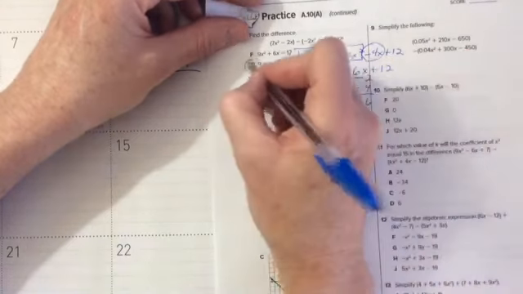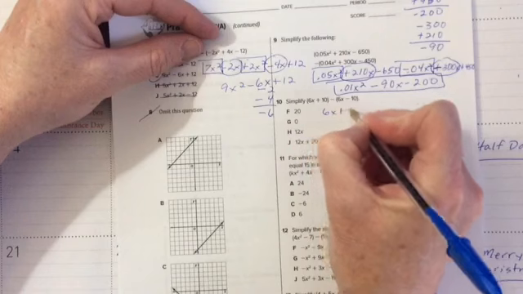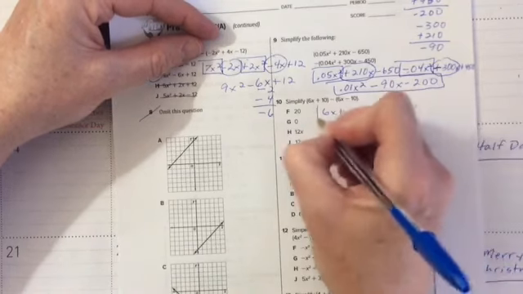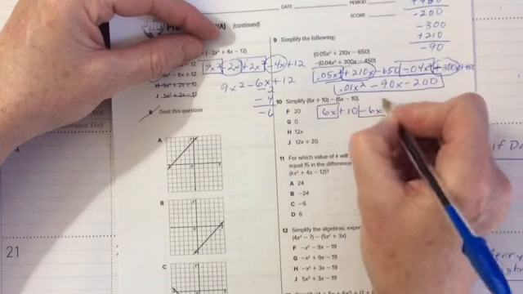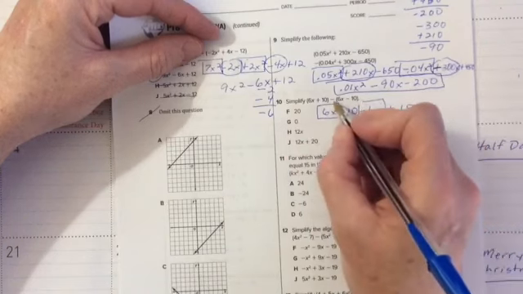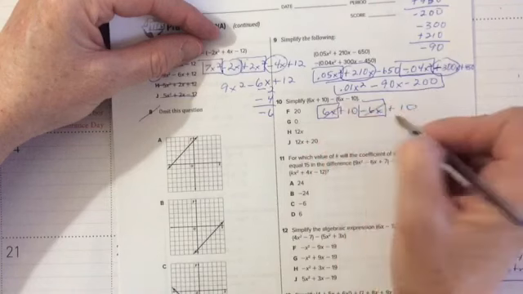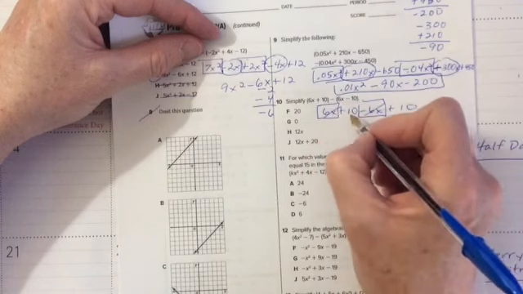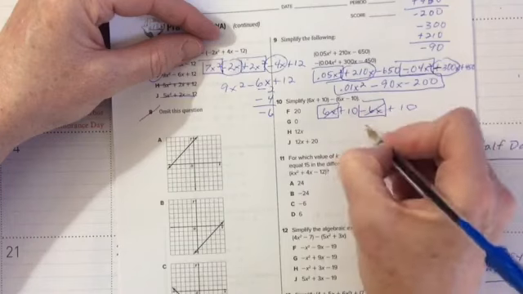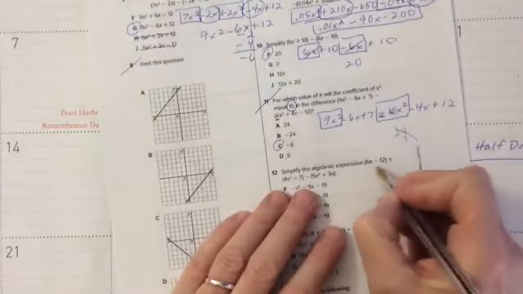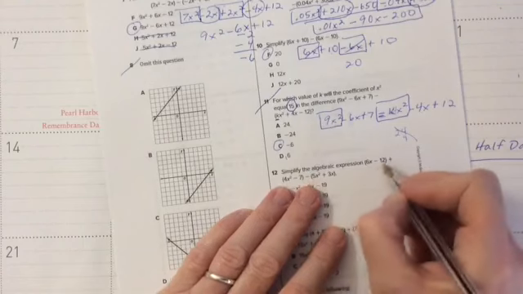So our answer is 6x plus 10 minus 6x plus 10. Combine like terms, and that goes away. 6x minus 6x is 0, and 10 plus 10 is 20. So your answer is F. Okay, here we go. Next one, simplify this expression.